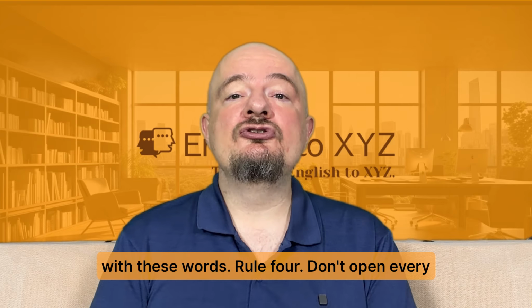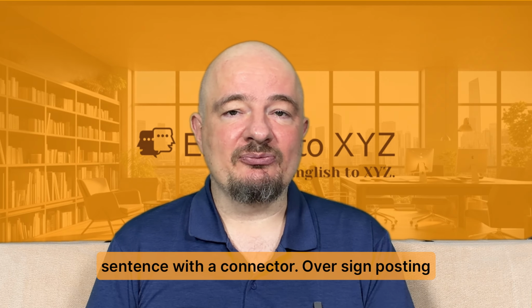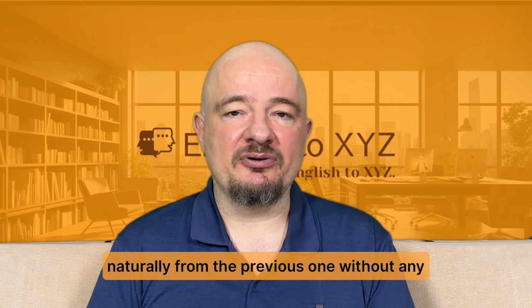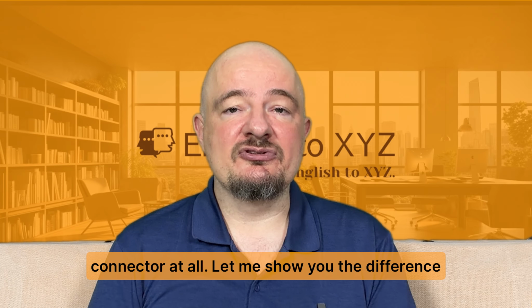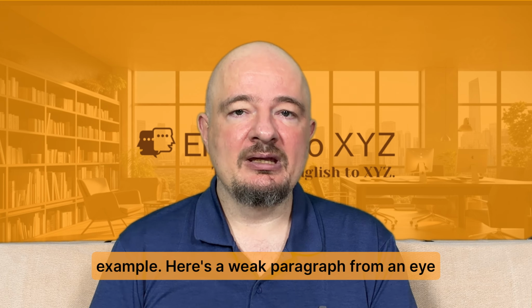Rule 4. Don't open every sentence with a connector. Over-signposting reads as mechanical. Let some sentences flow naturally from the previous one without any connector at all. Let me show you the difference between weak and strong connector use with a real example.